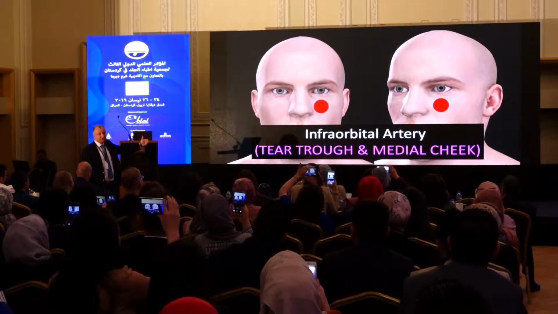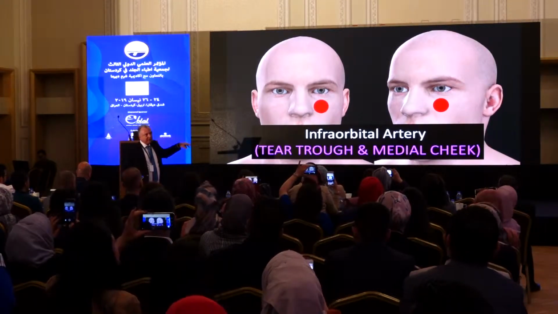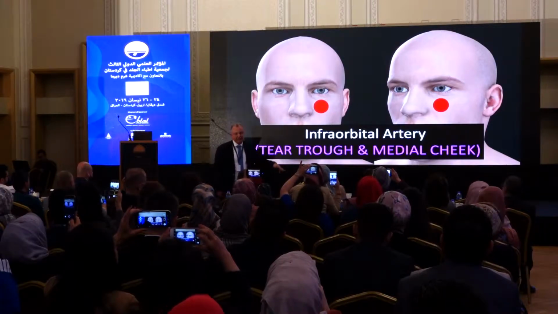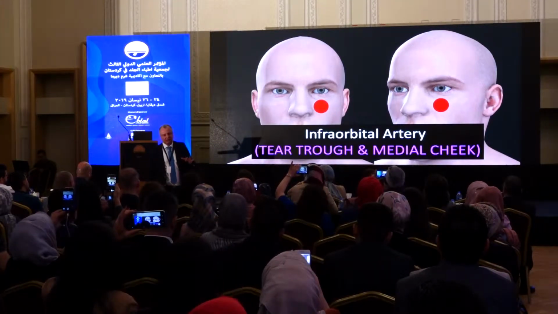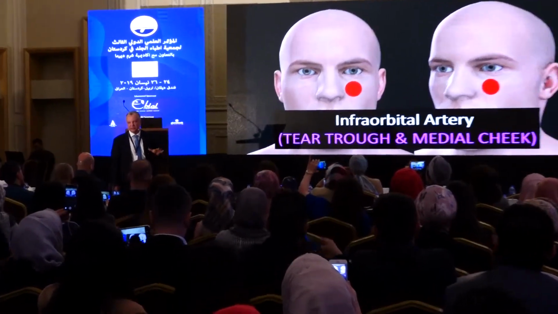When I go to the cheek, when I'm talking about the cheek, we have the medial cheek and we have the teeth trough area. So simply what will be the main artery we have in danger here? We have the infra-orbital artery, which is branched from the external carotid artery. So first, if you want to inject the teeth trough or the medial part, you must know where will be the infra-orbital artery. It's very simple.